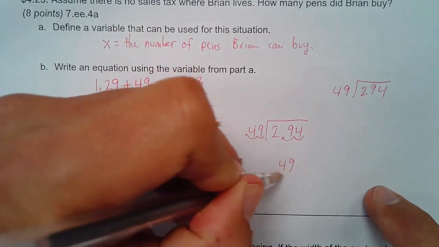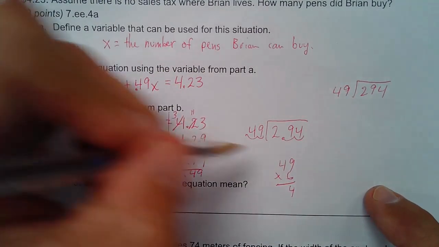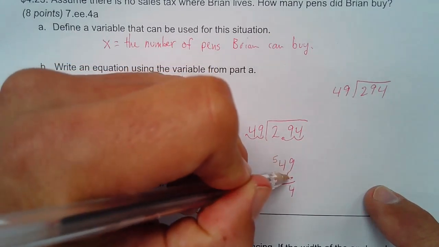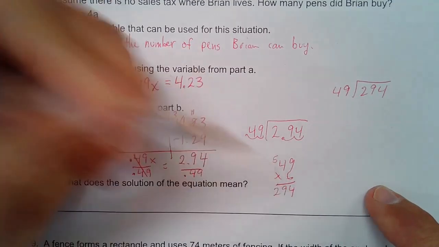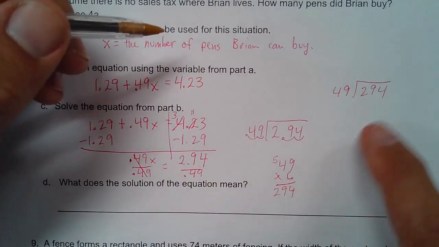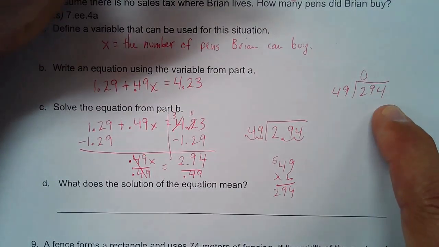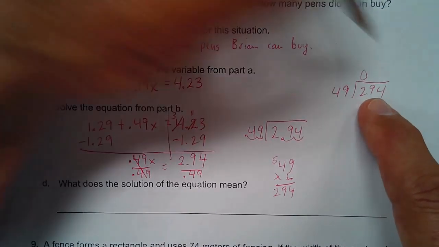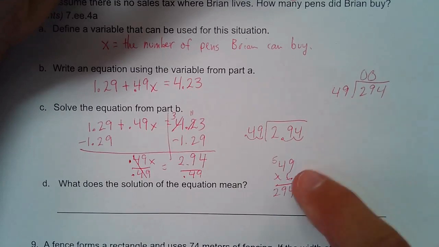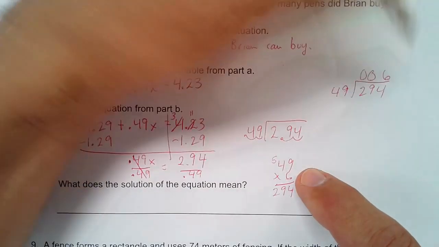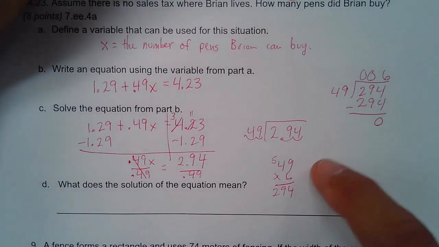What is 49 times 6? 9 times 6 is 54, and that's 24. 24 plus 5 is 29. Hey, look at that. It's exactly 294. So, does 49 go into 2? No. Does 49 go into 29? Nope. And so 49 goes into 294 exactly 6 times. Awesome. It's 294. Remainder is 0.